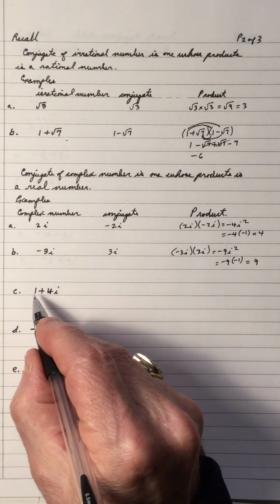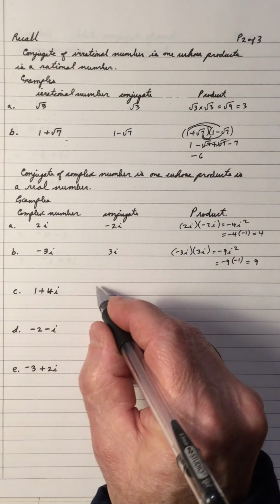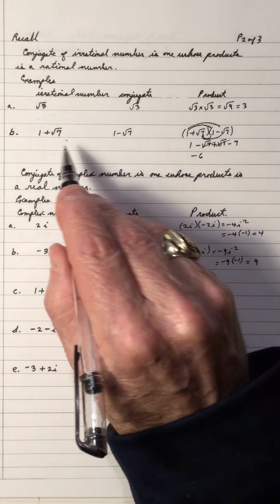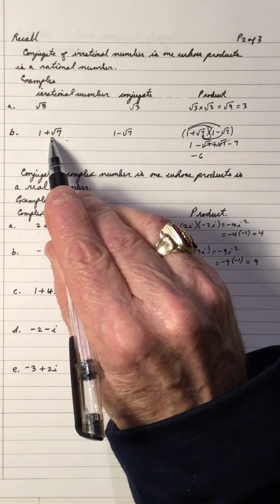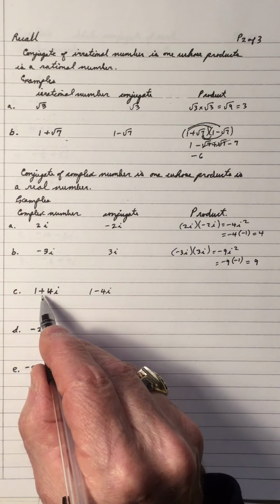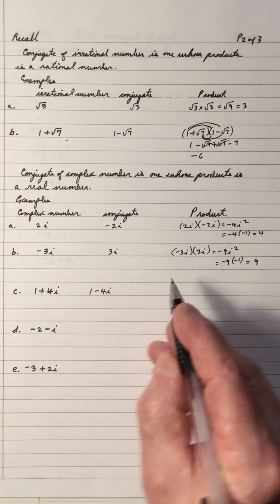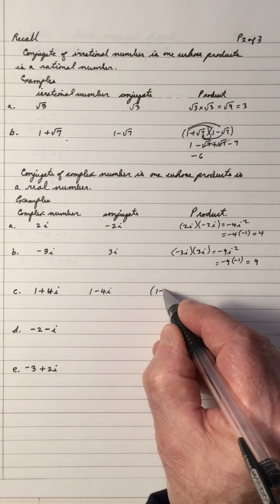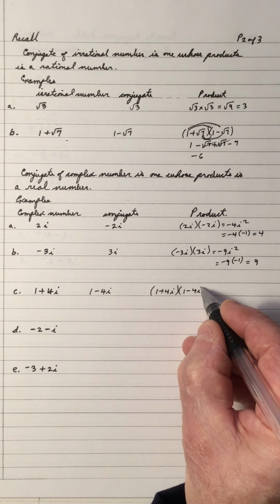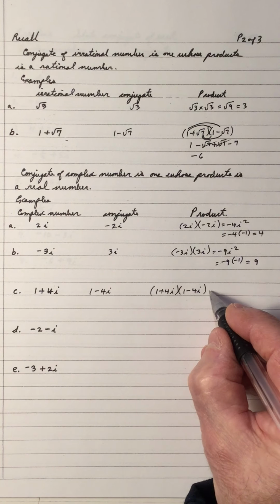And what about the conjugate of 1 plus 4i? Well, the conjugate is 1 minus 4i. Very similar to 1 plus root 7, whose conjugate is 1 minus root 7. So the same here. Notice we change the second one to the opposite. So when we take 1 plus 4i and multiply by 1 minus 4i, they're conjugates of each other.